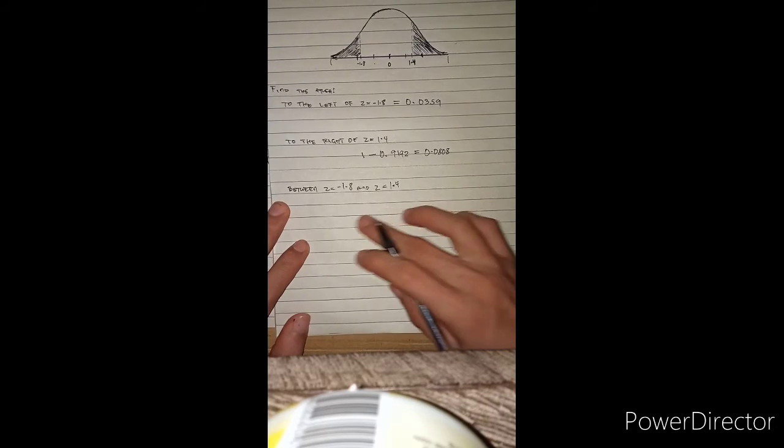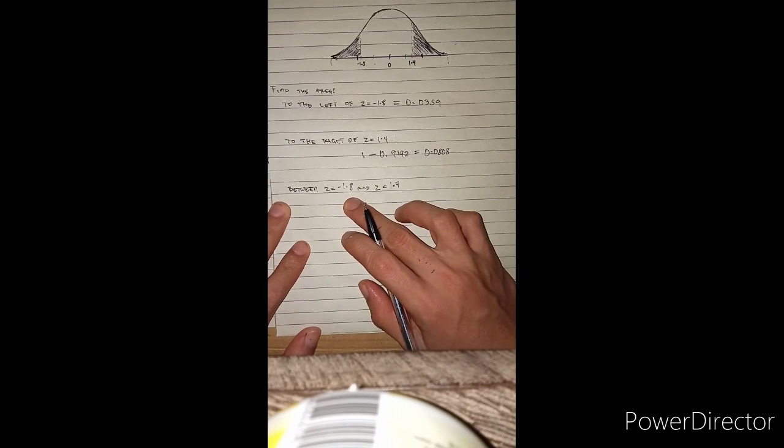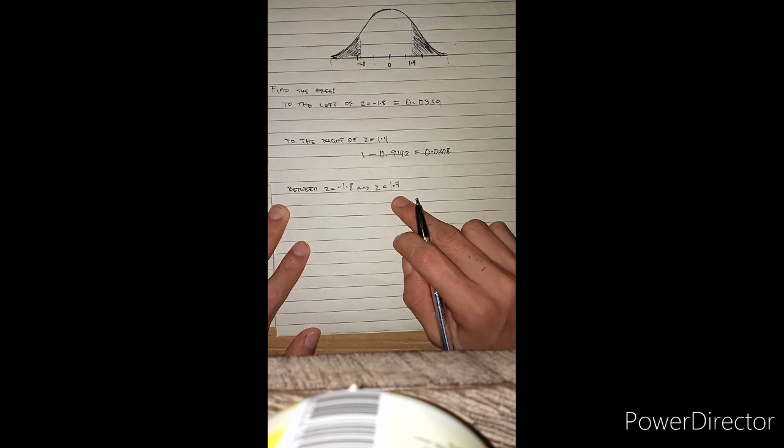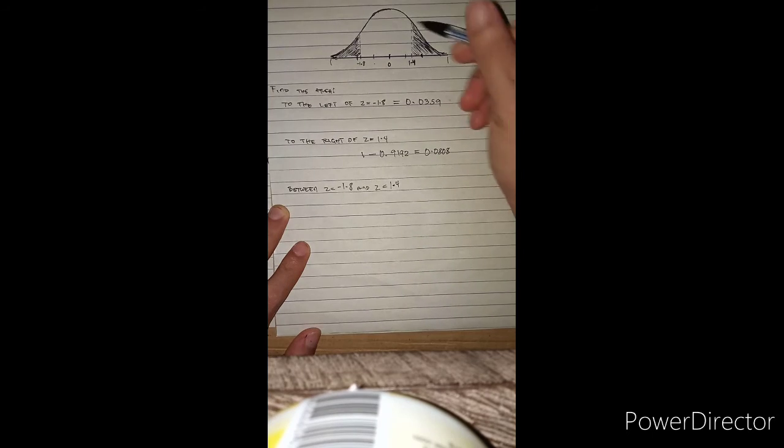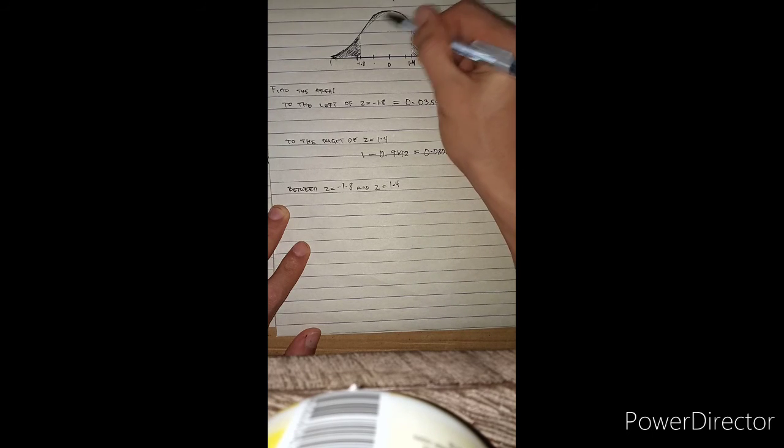And number 3, between z equal to negative 1.8 and z equal to 1.4. So we have this area.